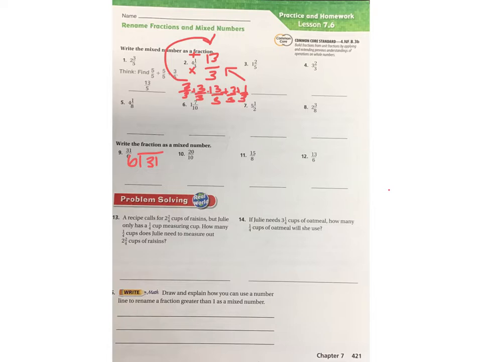Okay, we're just rewriting it. So how many times can 6 go into 31? Yeah, 5. If you count by 6s, you go 6, 12, 18, 24, 30. And 30 is less than 31, just barely. And that was 5 times, so 30.